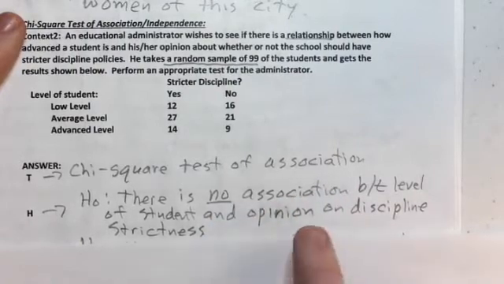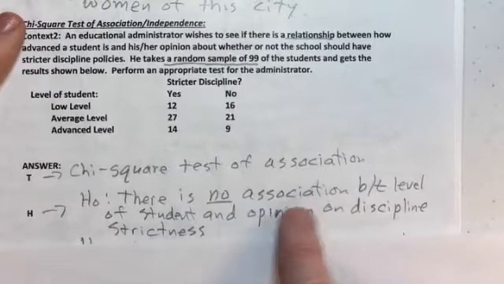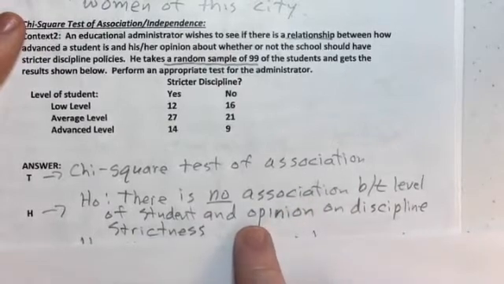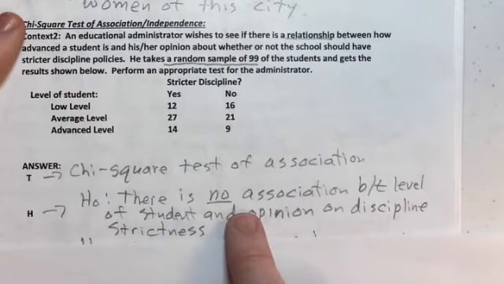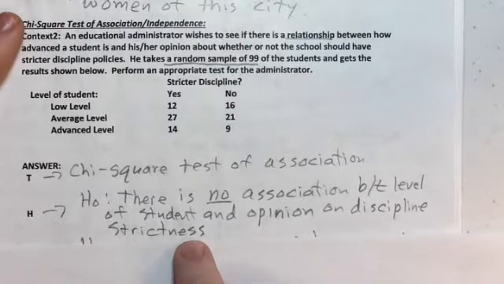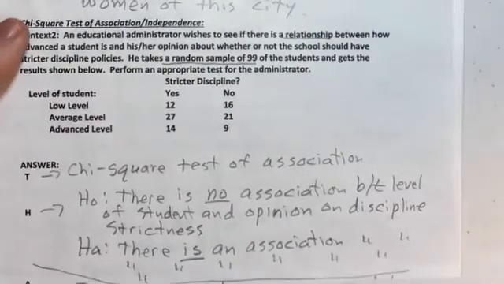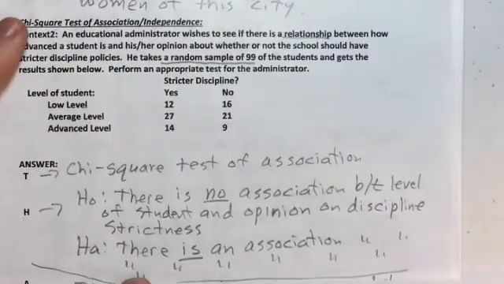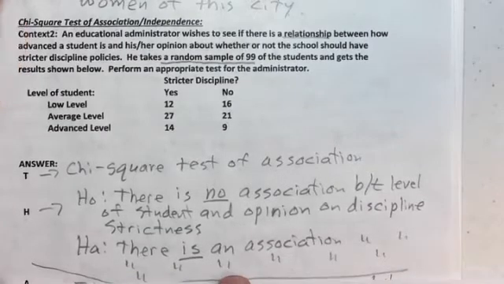Or the other way of saying this would be that the 2 variables are independent. They have nothing to do with each other. Now, the alternative is going to be that there is an association between the 2 variables.